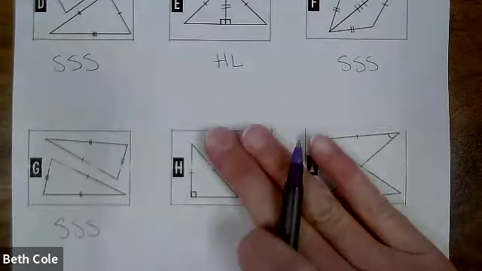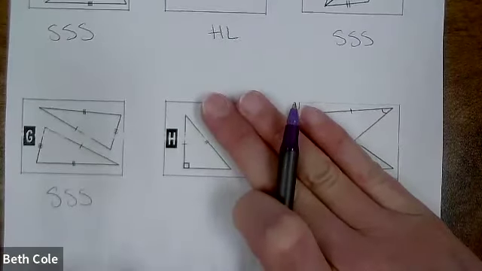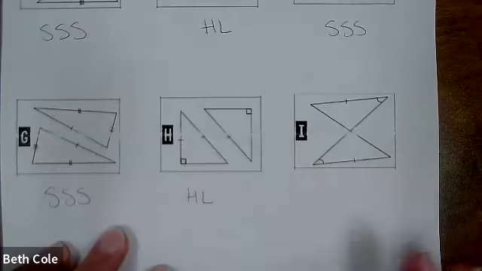All right, here, you only need one triangle. Cover the other one up. What do you all think? HL, nice. Hypotenuse leg.